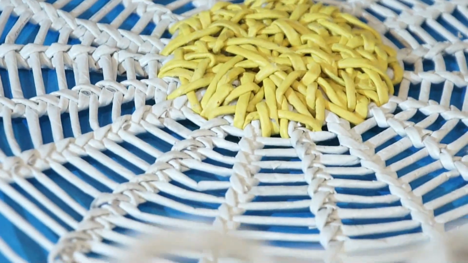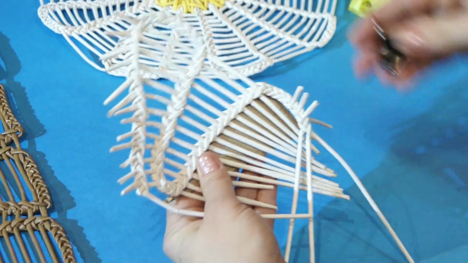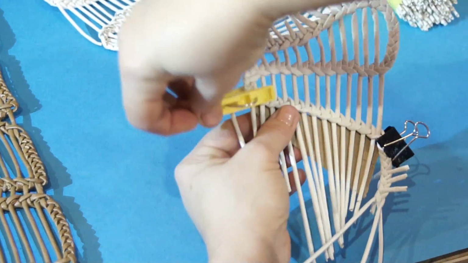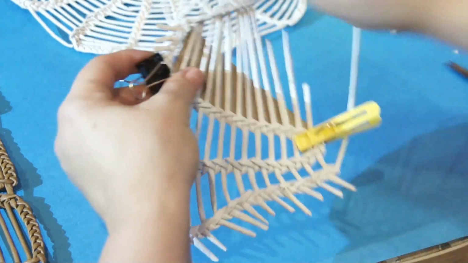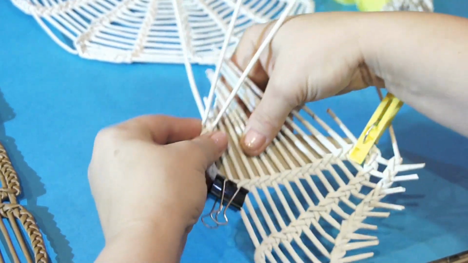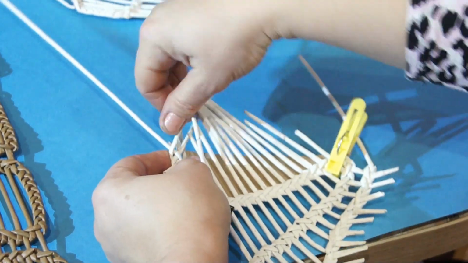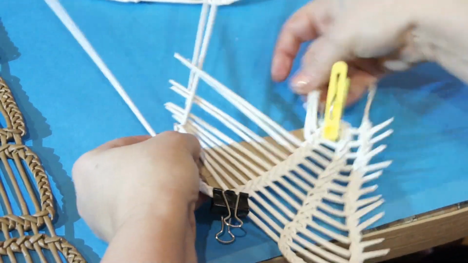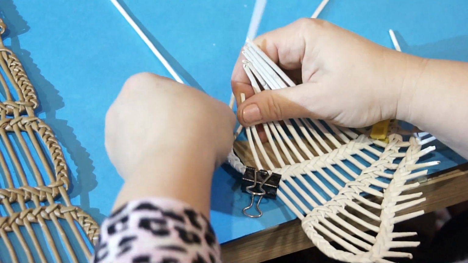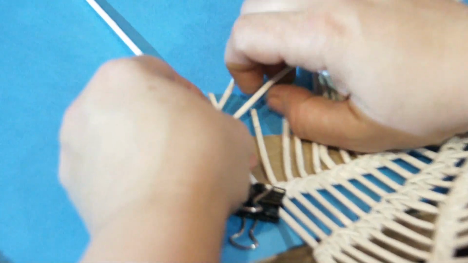So adjoin the pattern again. Turn the weaving. Fasten the pattern reliably. In the current row, I'll have to lengthen the poles. So turn, fasten reliably, and continue working. It is when I'm going to lengthen the poles.